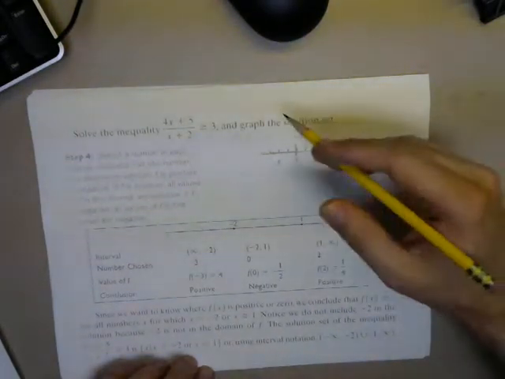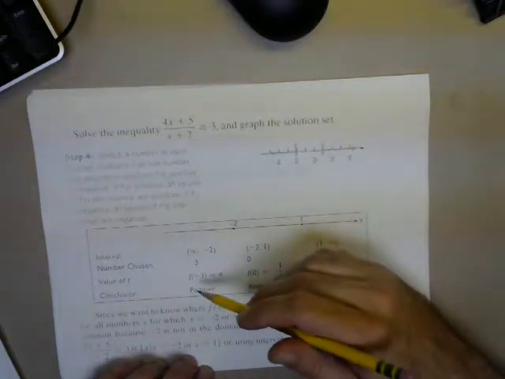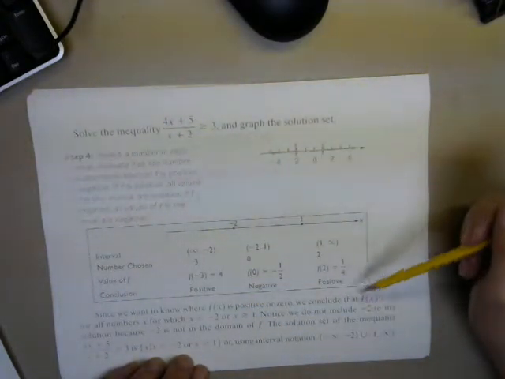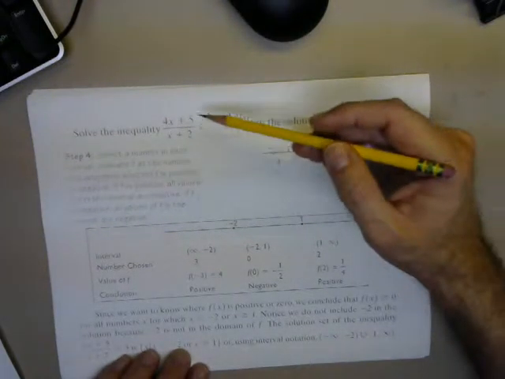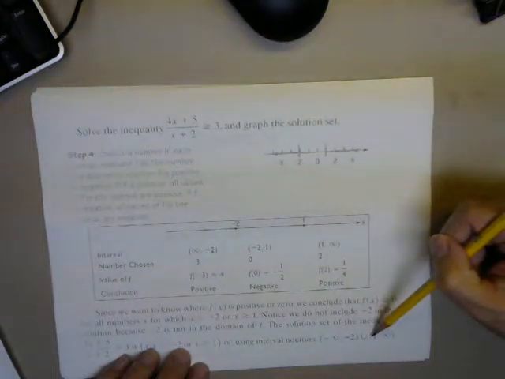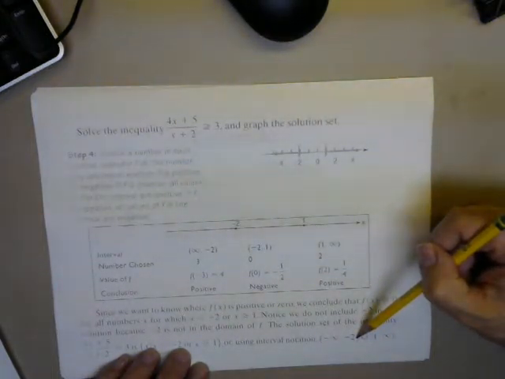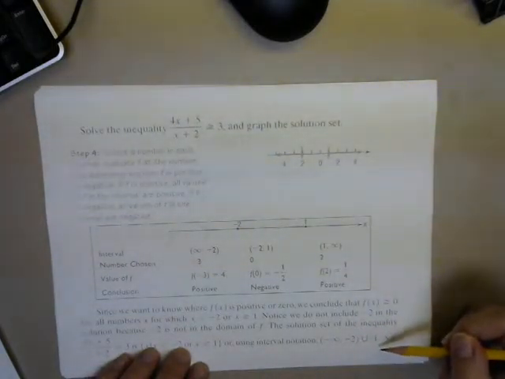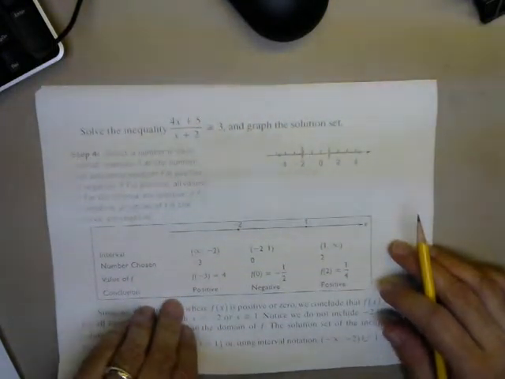In this case, you'd want to pick positive regions, which would be all the numbers from negative infinity to negative 2, and then again from 1 to infinity. And because we do have an equal sign underneath here, we'd want to include 1. Now we would exclude negative 2 because it's not in the domain of the function. So it is important to make sure you check your endpoints there.